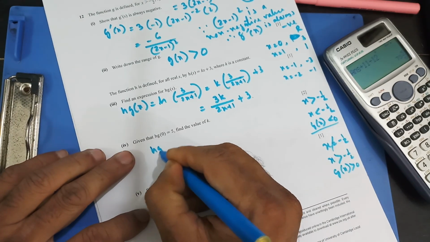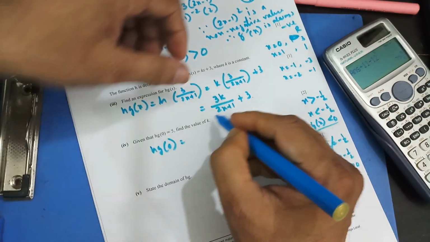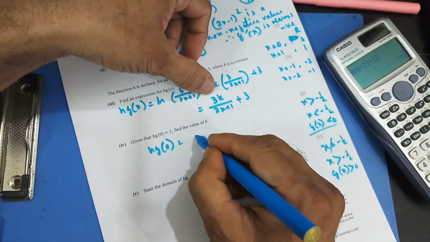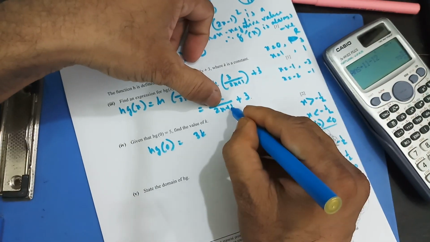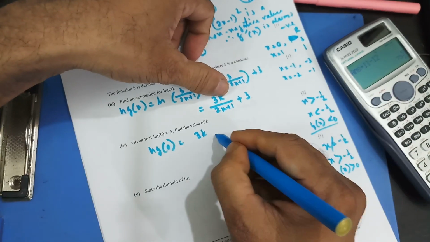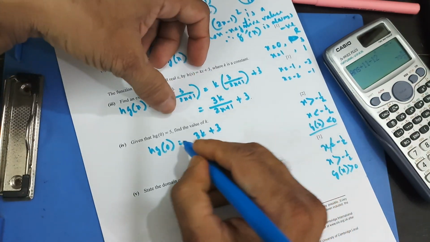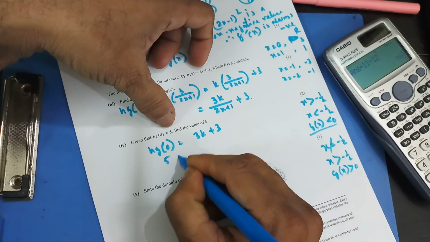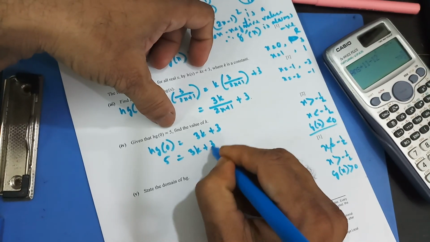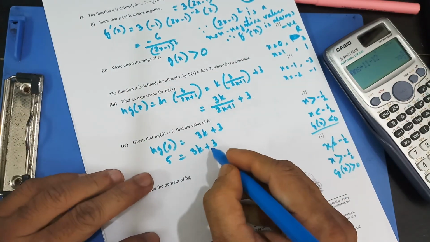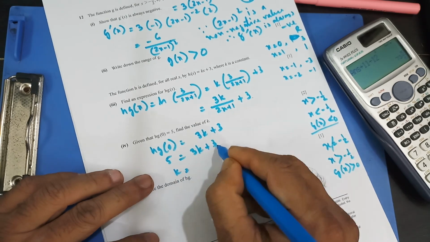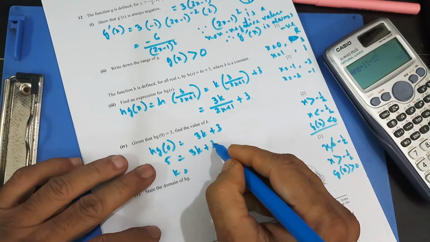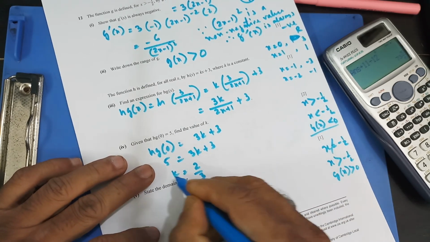Now it says that given that hg of 0 equals 5, find the value of k. So in the place of x, I'm going to put 0. So 3k, and 0 plus 1 is 1, denominator 1 is nothing, so this is 3k, and this value is replaced by 5: 5 equals 3k plus 3. If I bring this 3 to this side, 5 minus 3 is 2, divided by 3. So k's value is 2 by 3.